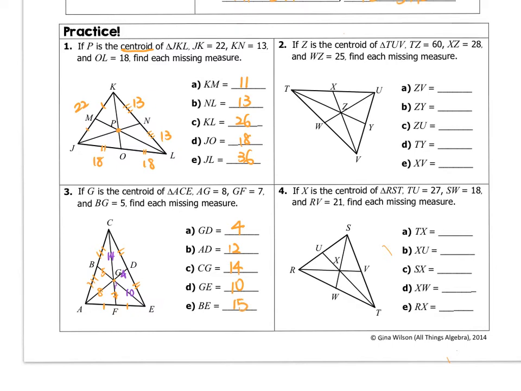Okay, so that's how you calculate the length of the median by using that 2/3 relationship of the centroid.